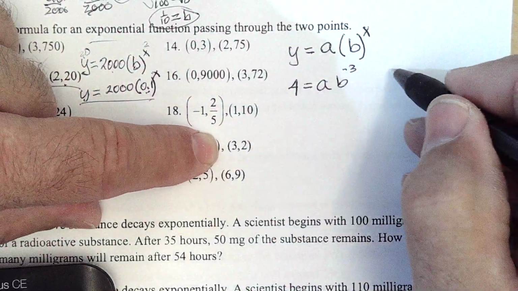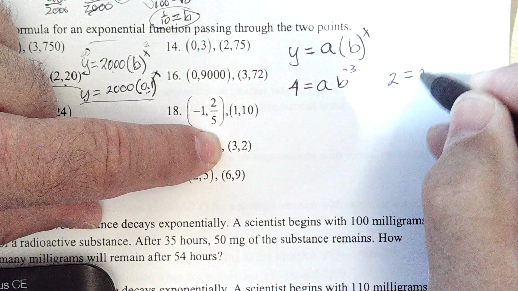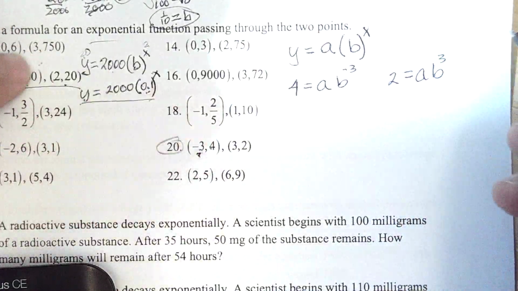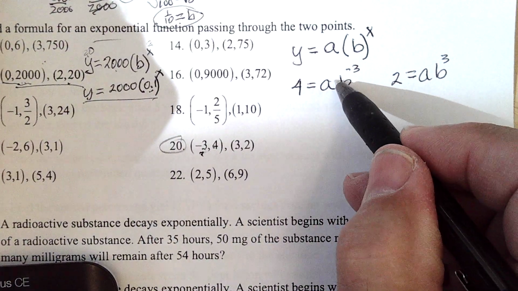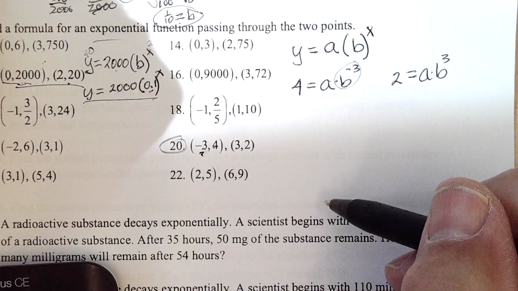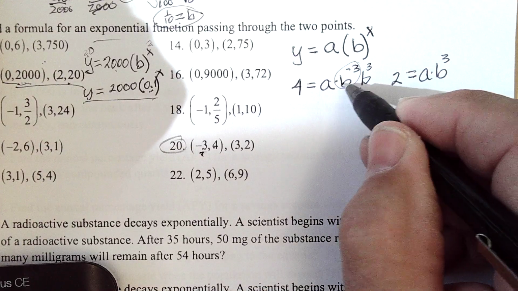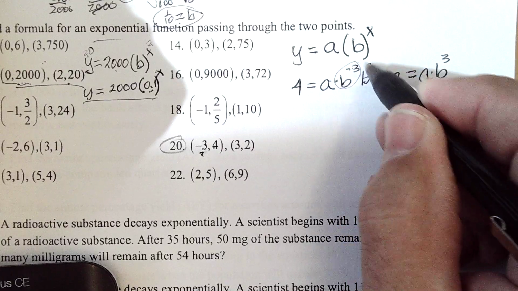And if I put 3 in for x, I'm supposed to get 2, a b to the 3. Now it's easy enough to solve for a. I got to divide by this, or multiply by b to the 3rd. If I add the exponents, I get b to the 0, which is 1.